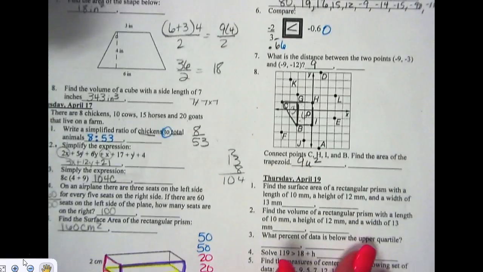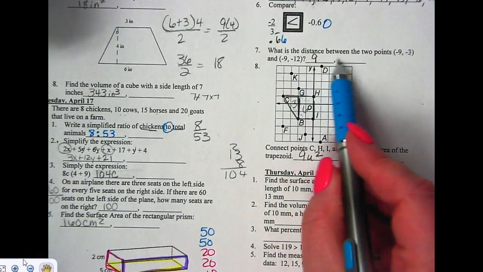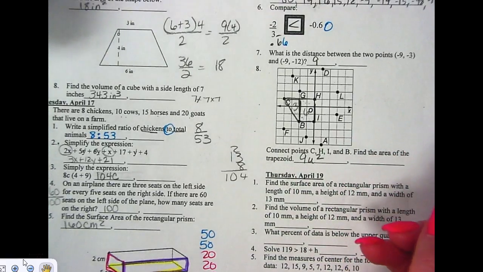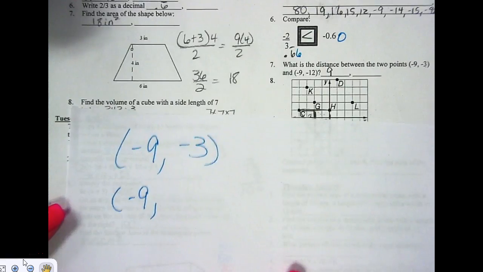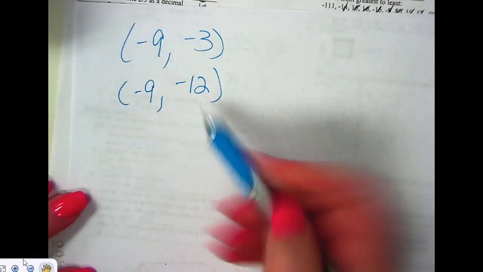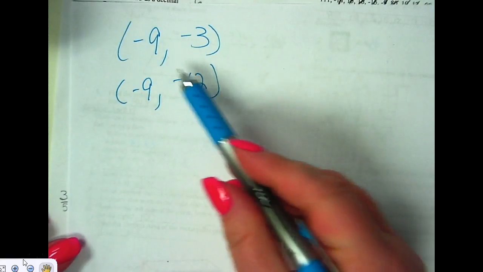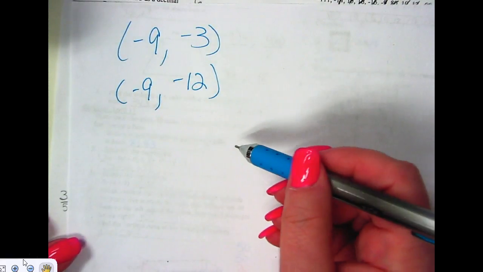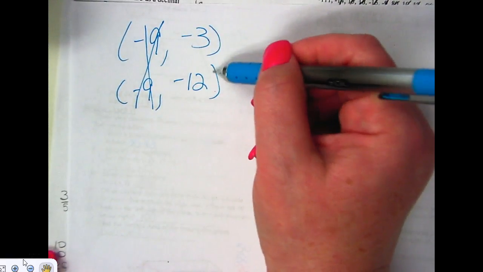Yes. Okay. What is the distance between the 2 points, negative 9, negative 3, and negative 9, negative 12? So, negative 9 and negative 3, and negative 9 and negative 12. All right, is there any distance between the x's? Negative 9 and negative 9, any distance there? No, it's the same number, so I'm not talking about that. I'm talking about these two. On a number line, how far apart are they?